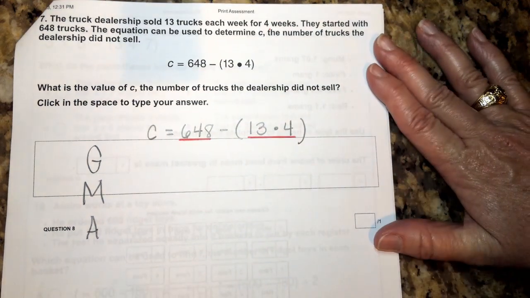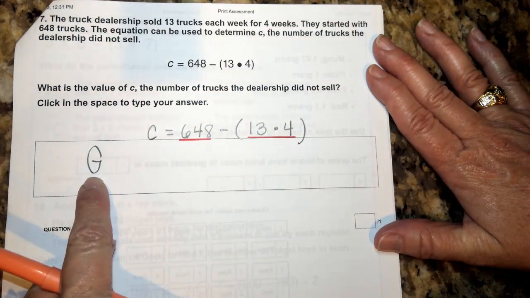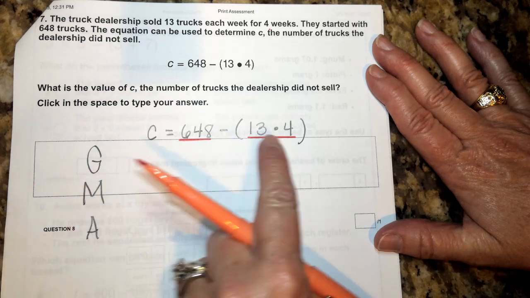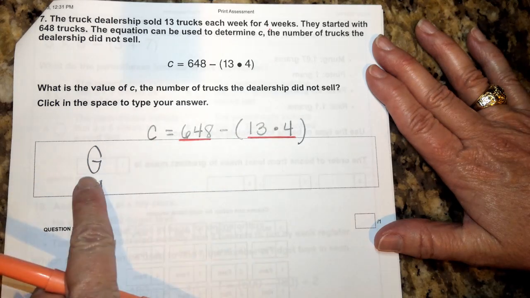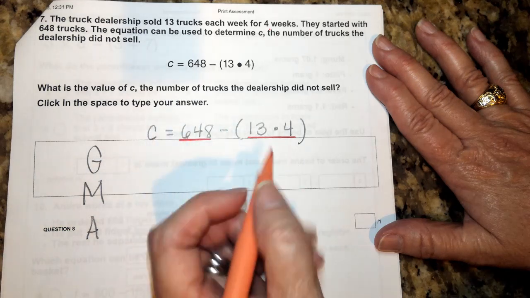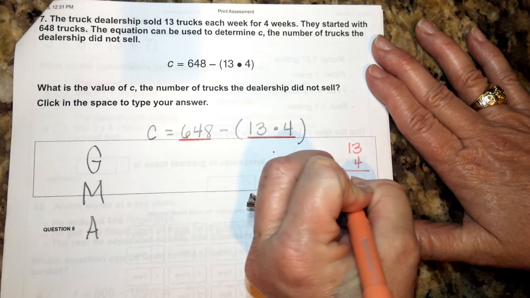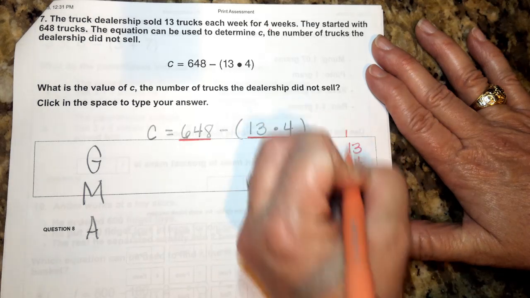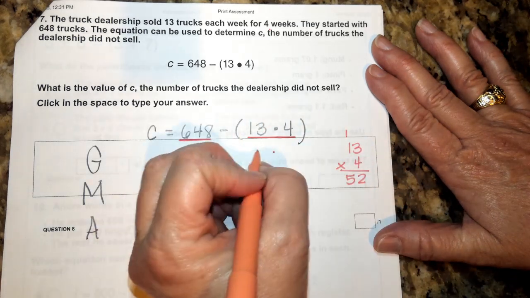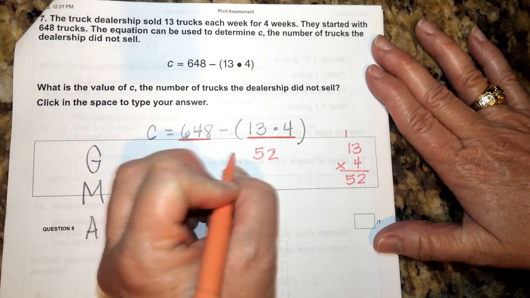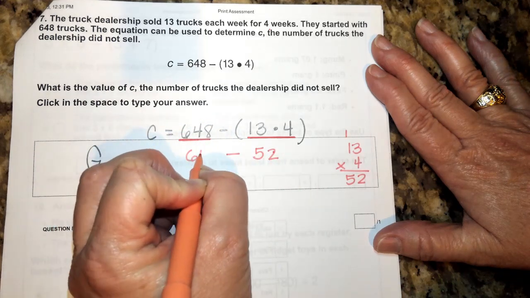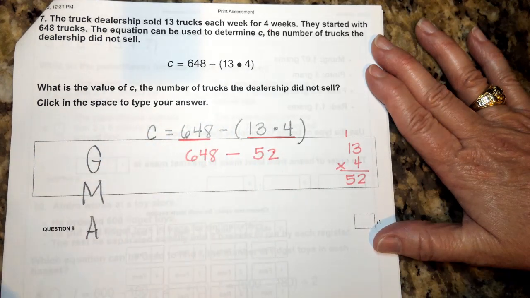So when I think about solving this, I always want to look for my grouping symbols first, even though they're at the end. That is the first thing that I'm going to solve. So 13 times 4 is 52. And I'm going to rewrite right underneath. And so I'm done with all of my grouping symbols.